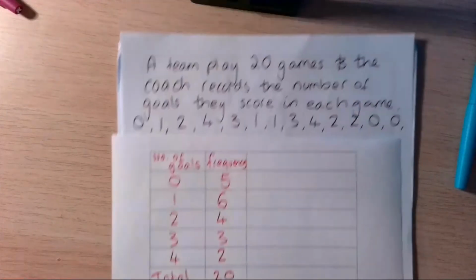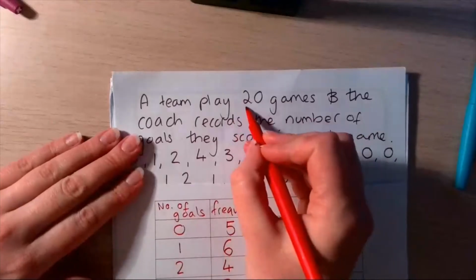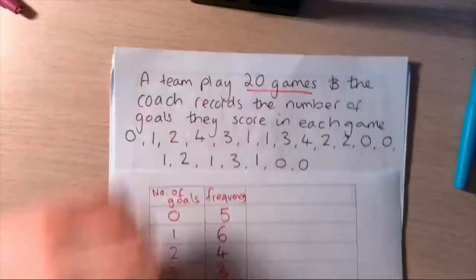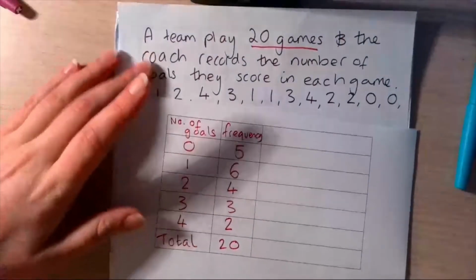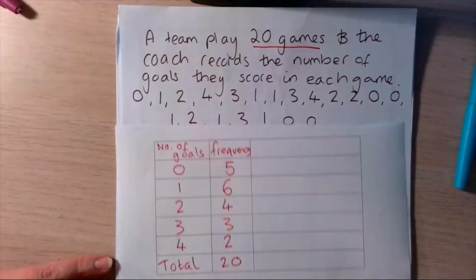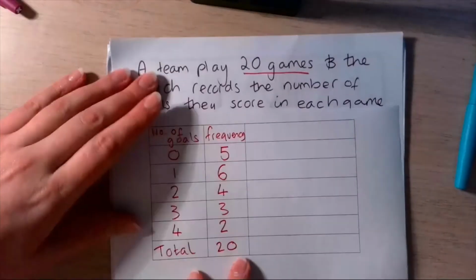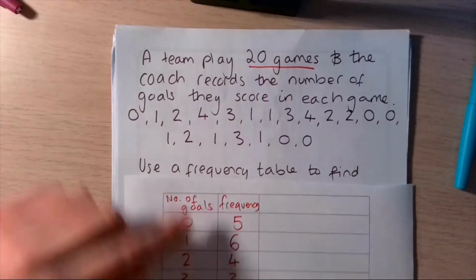Okay, and actually quite nicely in this question, always look out for these when you're told. We're told that there's 20 games. Okay, so we don't even need to recheck those. We're told that there are 20 games, and we have actually got a total of 20 games. Okay, right then, so first things first, we can forget about that little bit of information now, because this is exactly the same as this now. Okay, we've got the information in here.